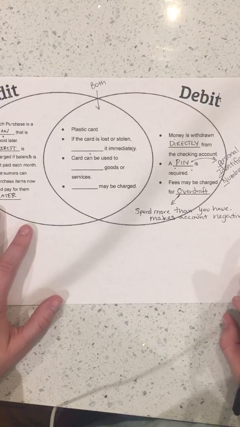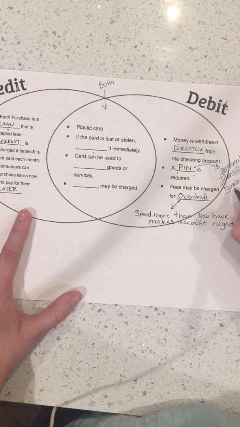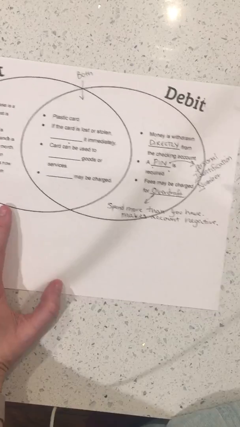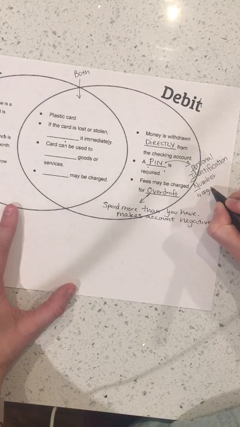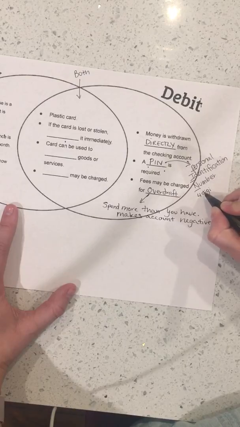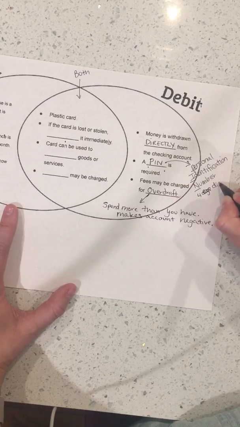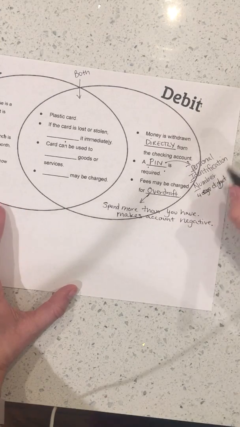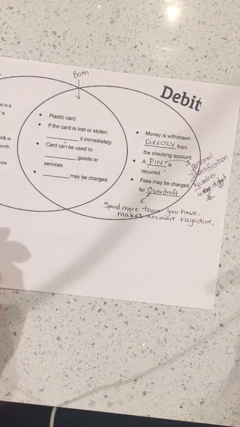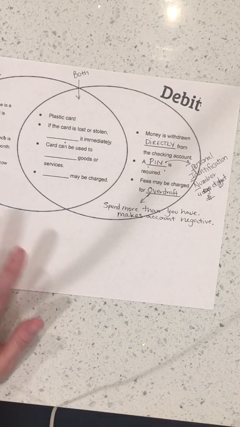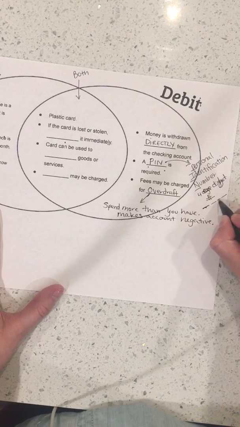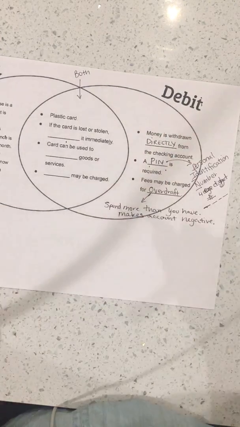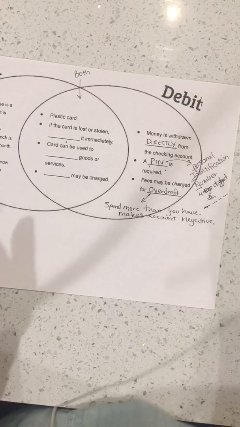And this tends to be a 4-digit number. Which means it's gonna have number, number, number, number, and you're gonna punch them in on the little keypad on the card machine, okay?